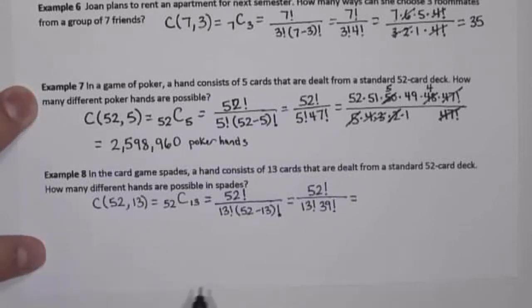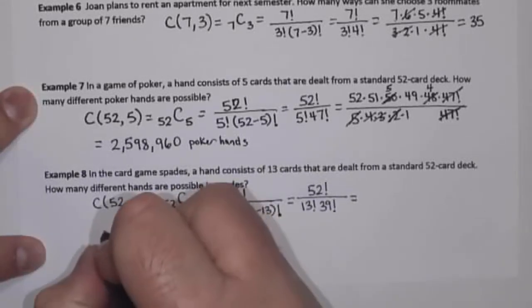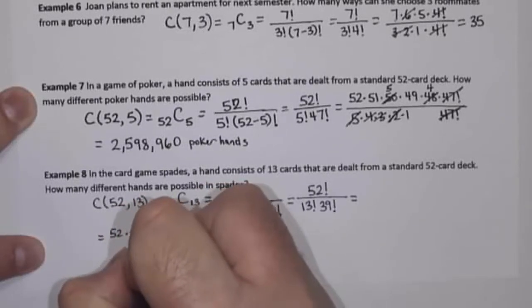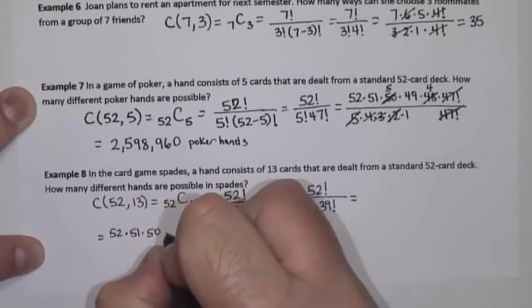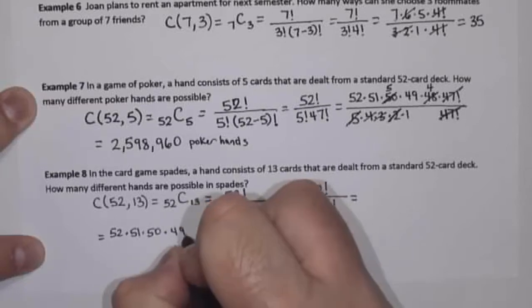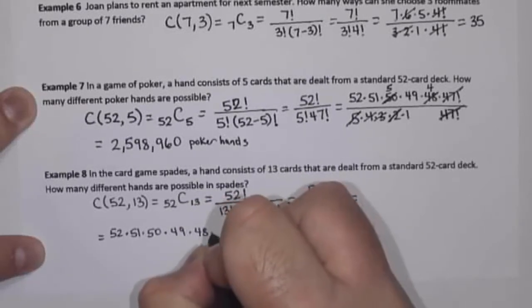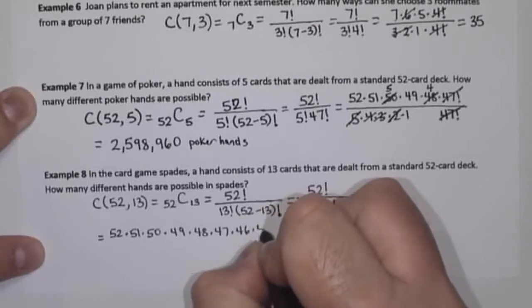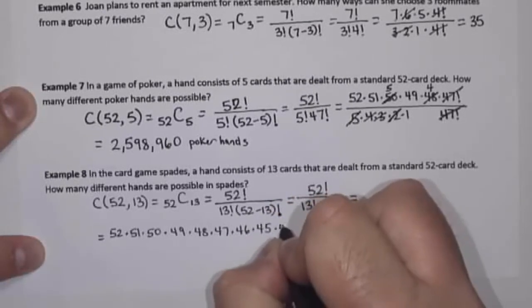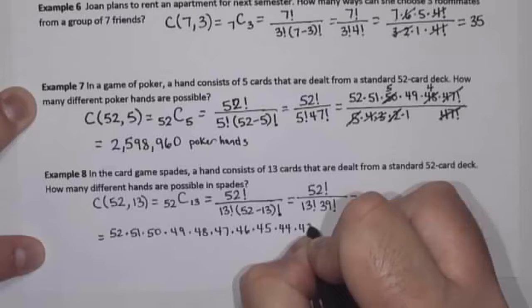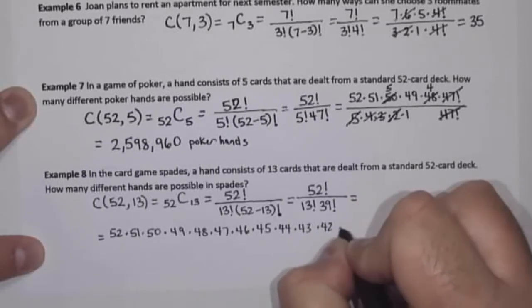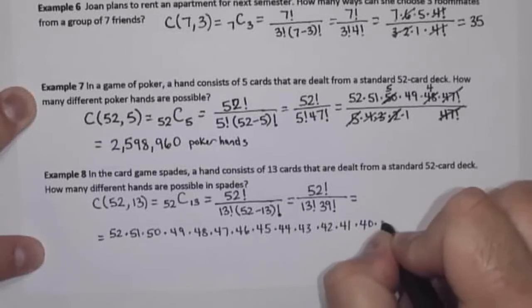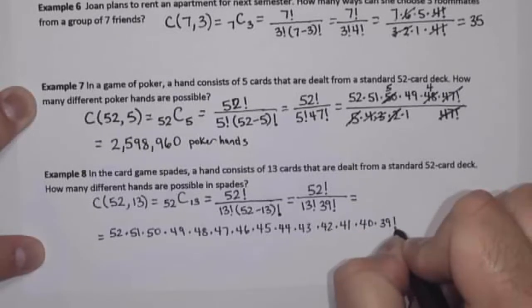So 52 factorial means 52 times 51 times 50 times 49 times 48 times 47 times 46 times 45 times 44 times 43 times 42 times 41 times 40 times 39 factorial.